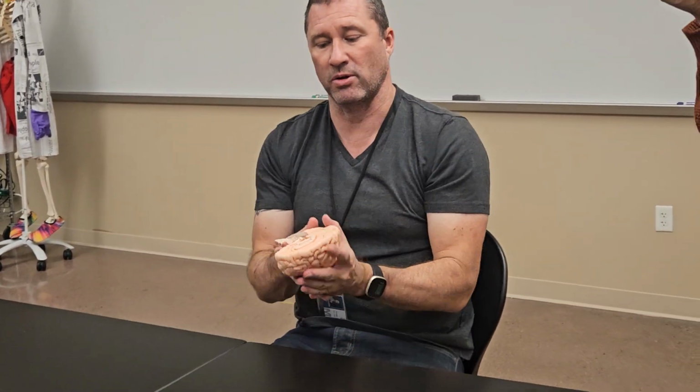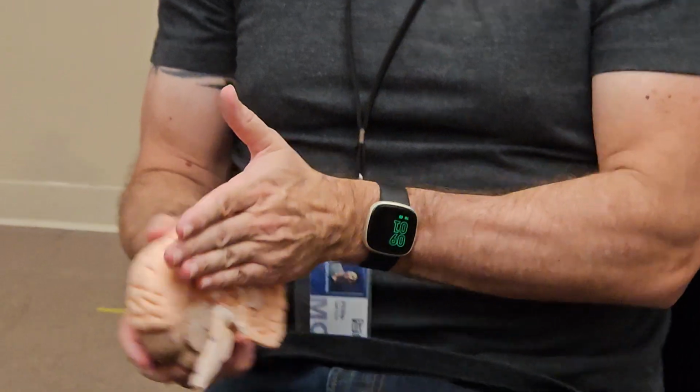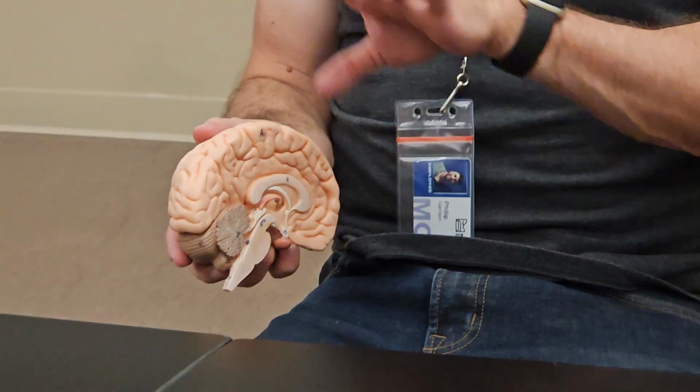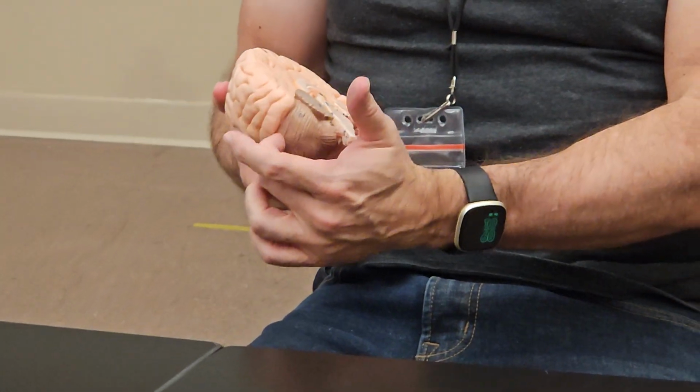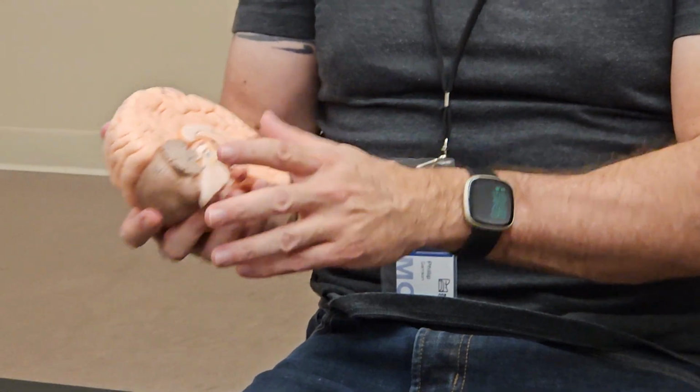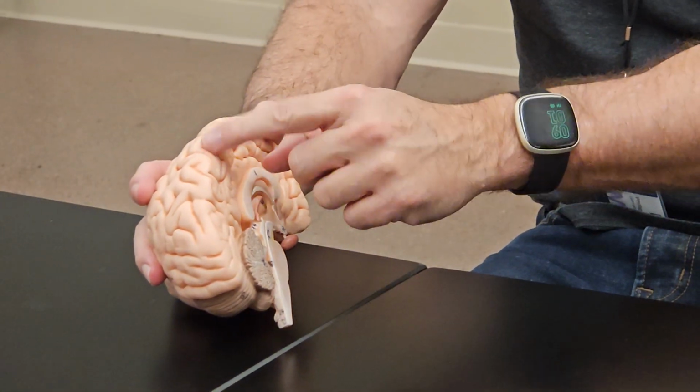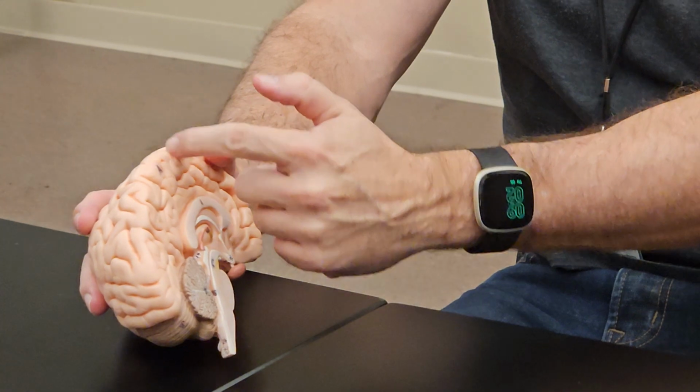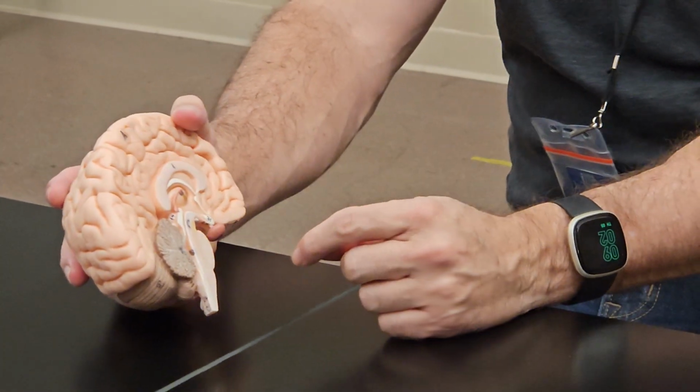Okay, so let's talk about the brain. We've got the two hemispheres of the brain. I'm just holding on to the left hemisphere right now, but we've got the longitudinal fissure and the transverse fissure. The longitudinal fissure divides the left and the right hemispheres, and the transverse fissure is between the cerebrum and cerebellum. We've got the folds of the brain, those are called the gyri, and the grooves in between are called the sulci.